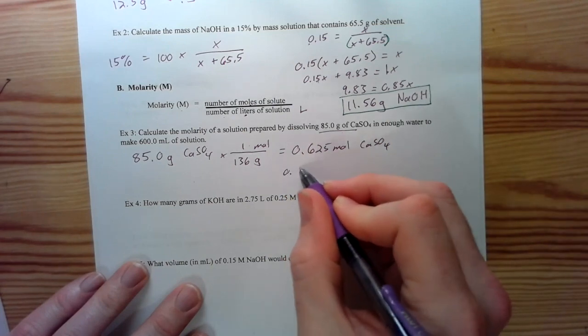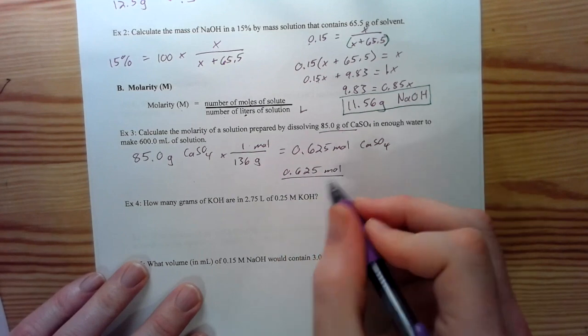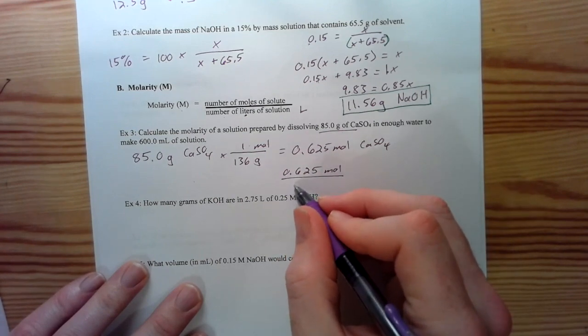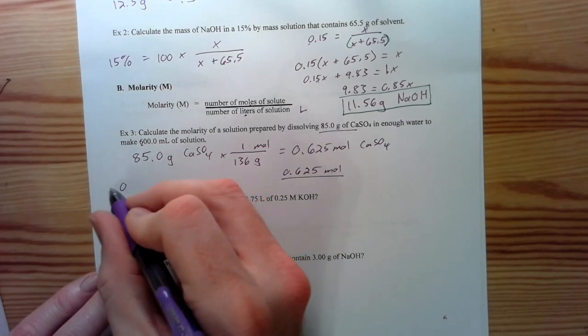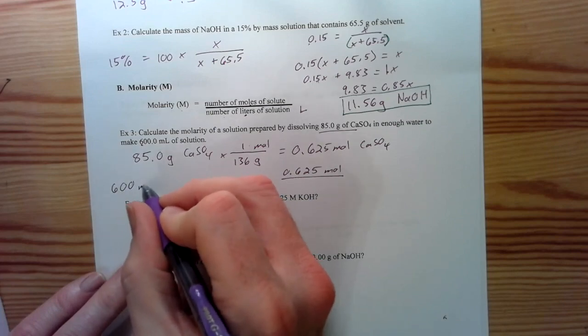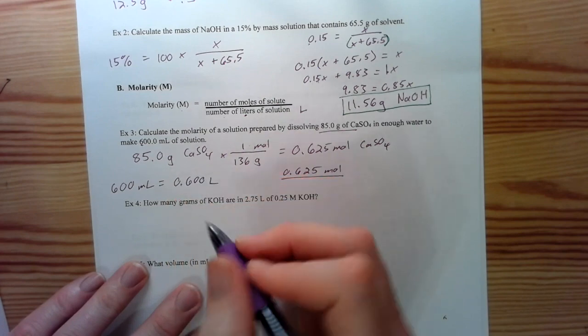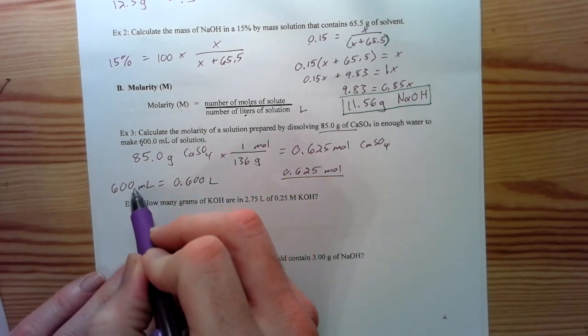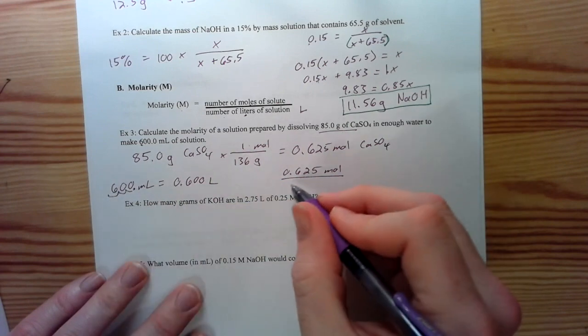Well, then it makes it a simple matter of taking 0.625 moles and dividing it by my given volume. Now 600 milliliters is 0.600 liters. All you had to do is take the decimal place and move it 3 places to the left.